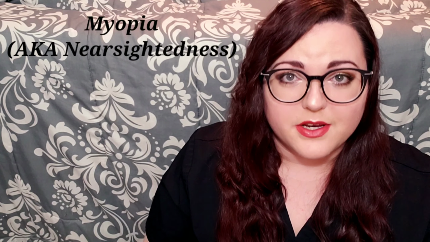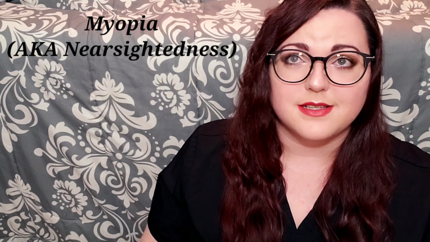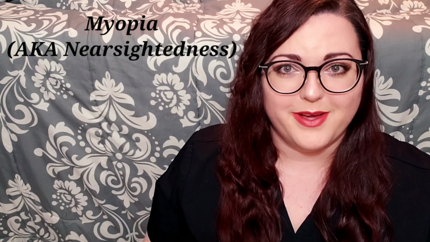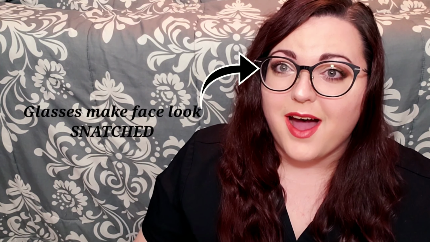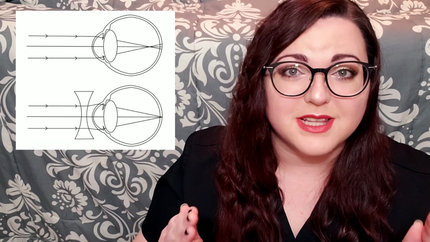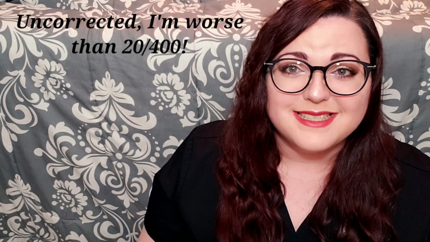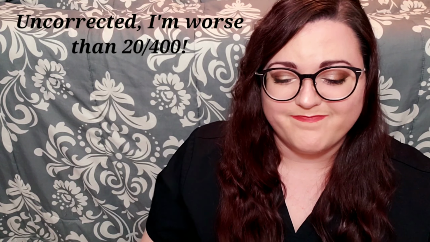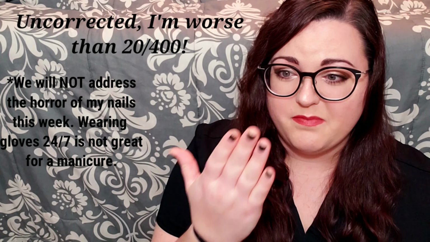So let's talk about nearsightedness, because this is something that I'm very familiar with. As you can see, I am very nearsighted. You can see the way my glasses shift my face inwards. It's because the curvature of the lens is that strong, and it has to be in order for me to see clearly far away. Without my glasses, I can kind of see a couple inches from my face, if that.